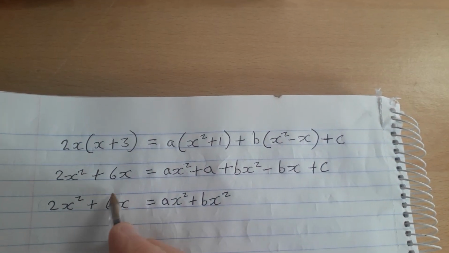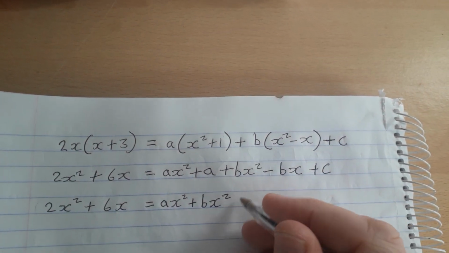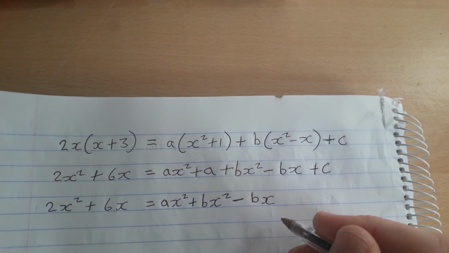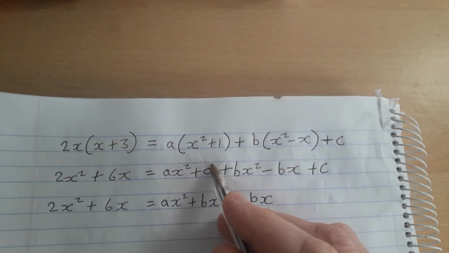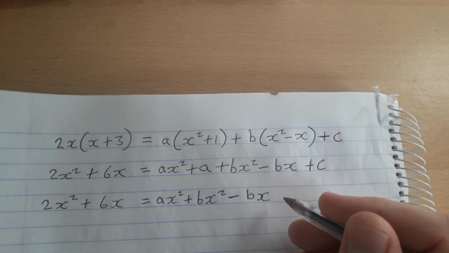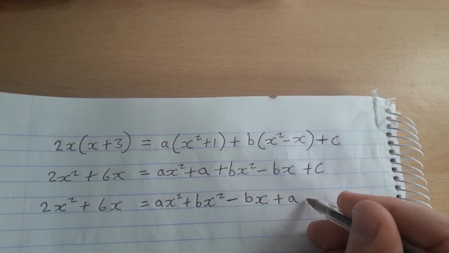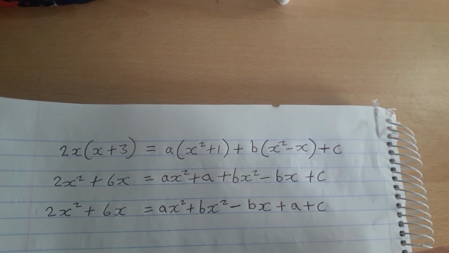Then we have the x component, minus bx. And then lastly we have these two terms, which don't have any x or x squared on the end of them, so they represent constants. So plus a and plus c, and when we add the two of them together we get a constant.